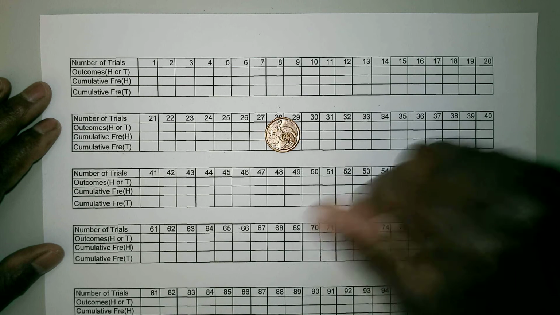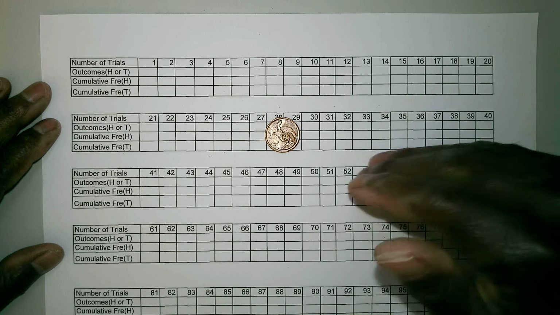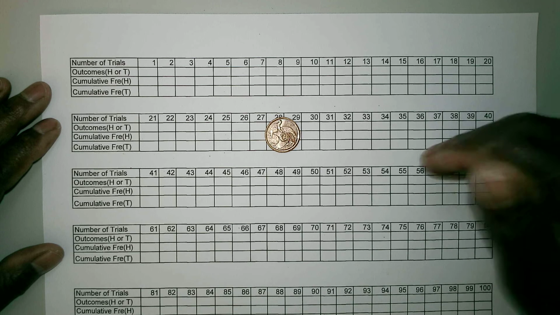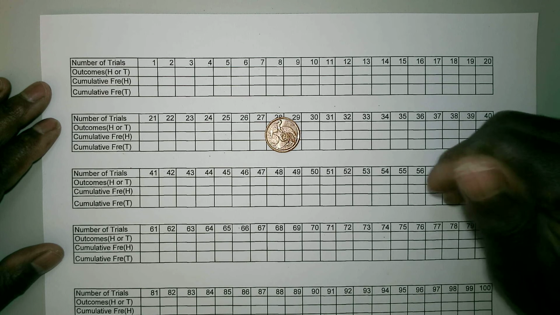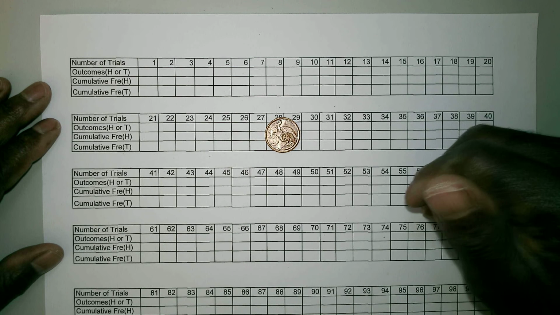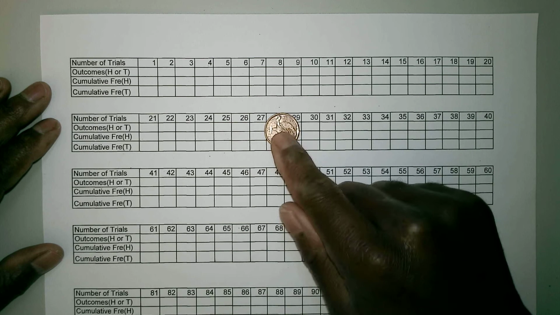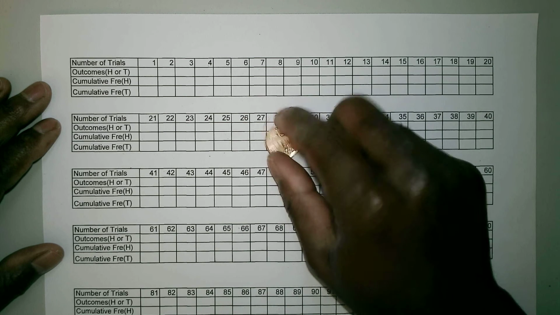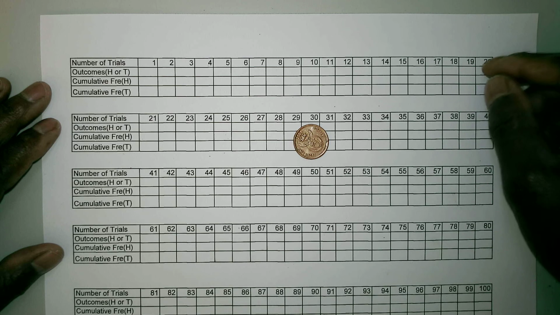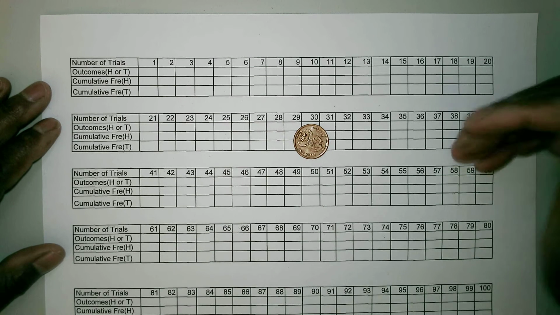So we are going to toss a coin. We'll do some trials over a number of times and see what are the chances that it turns up into a tail, and what are the chances that it turns into a head after having tossed it several times.